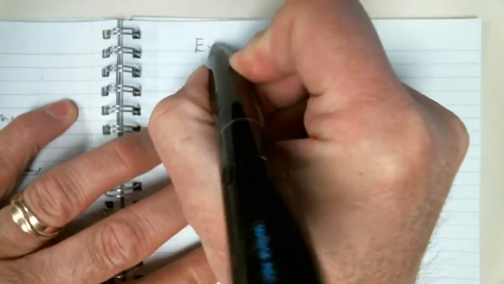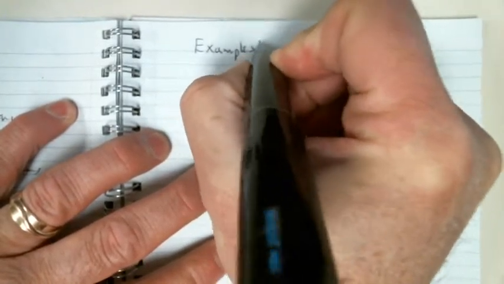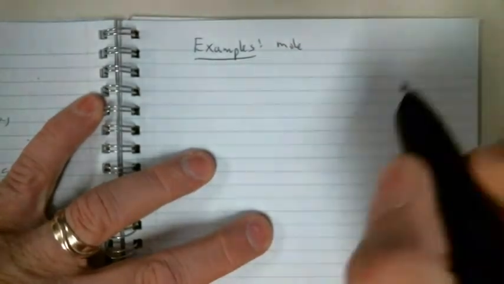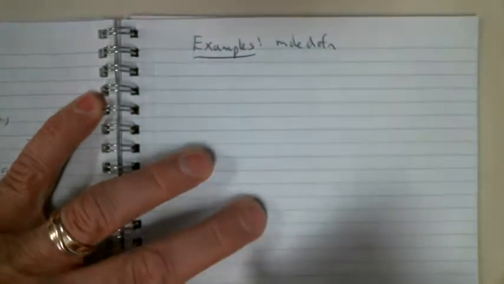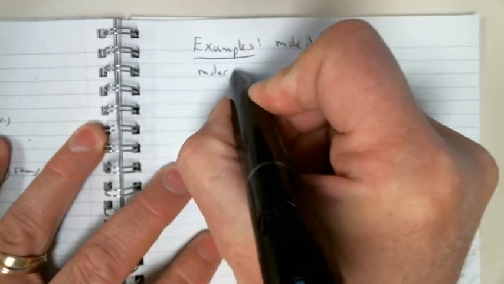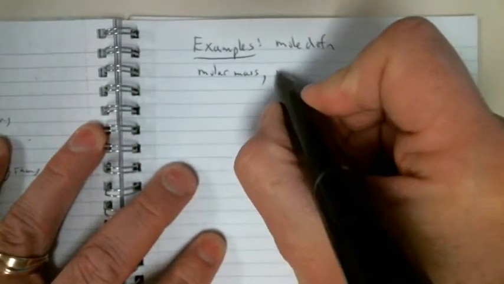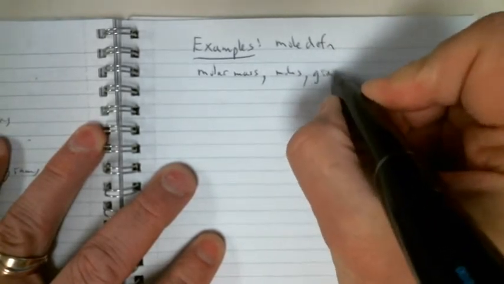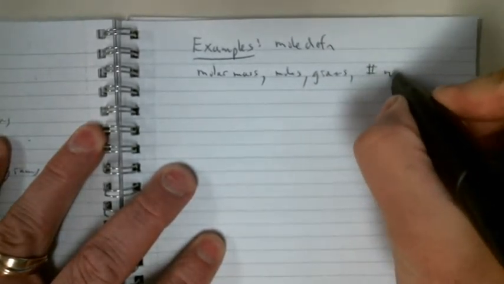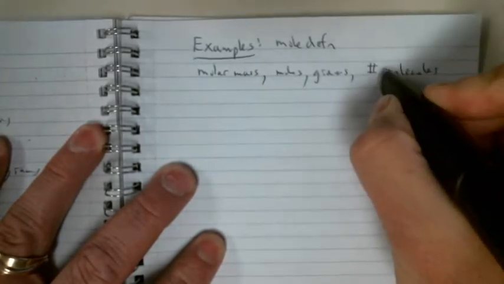Hi everyone. In this video we're going to do some examples related to when we did the mole definition. We're going to do some examples with molar mass and moles, grams, number of molecules, using Avogadro's number and so on. That's the idea, just to get us familiar with doing that and to help you with the homework for chapter 3, where you'll be doing some of those conversions.